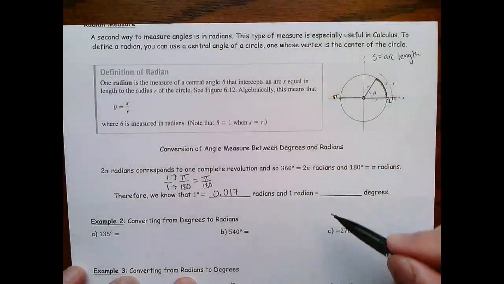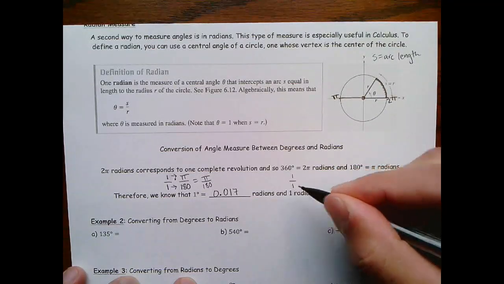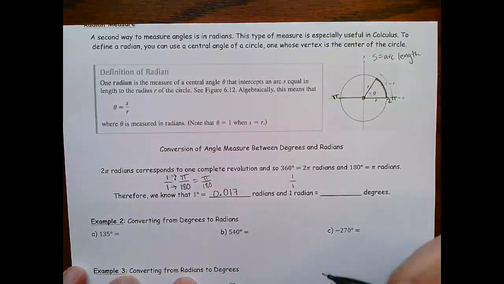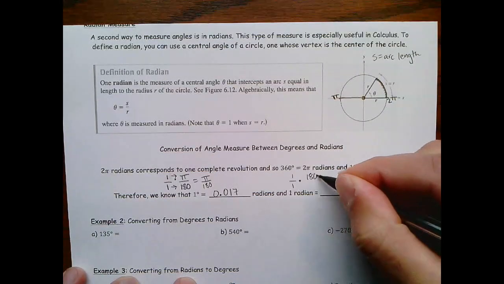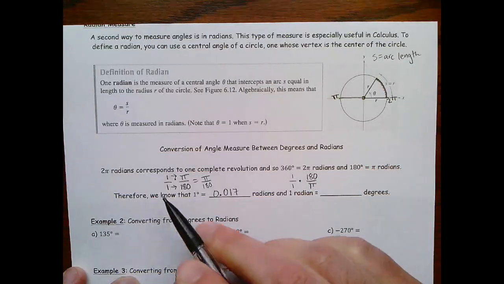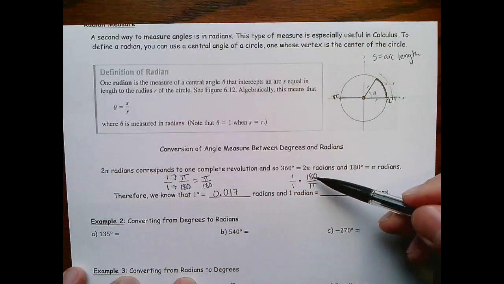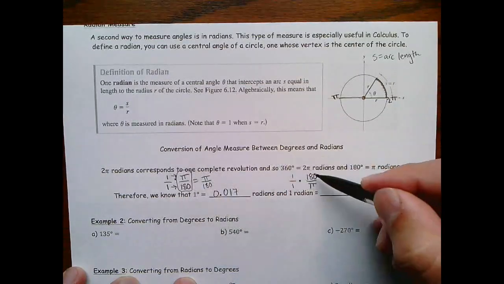How about for radians? How can I convert them to degrees? Again, I can start with radians, 1 over 1. But this time, instead of multiplying by pi over 180, I can do the reverse. I can do the inverse, the reciprocal, because that can undo each other. So in this case, we can multiply by 180 over pi. If I'm going from degrees to radians, I multiply by pi over 180. If I'm going from radians to degrees, I multiply by 180 over pi. Notice that these two things are just reciprocals.